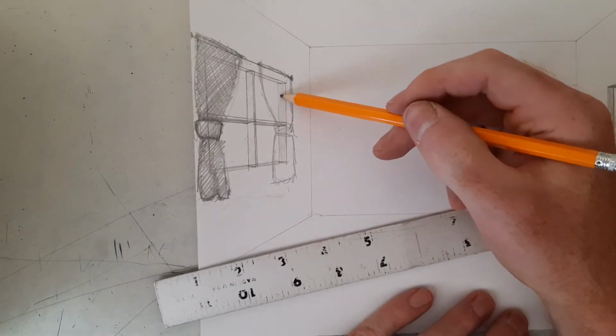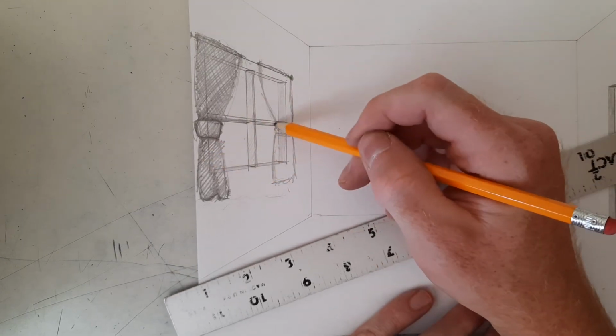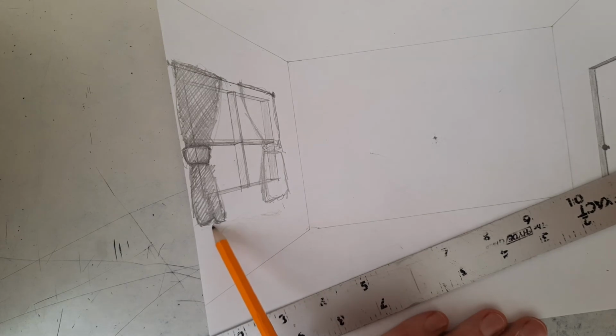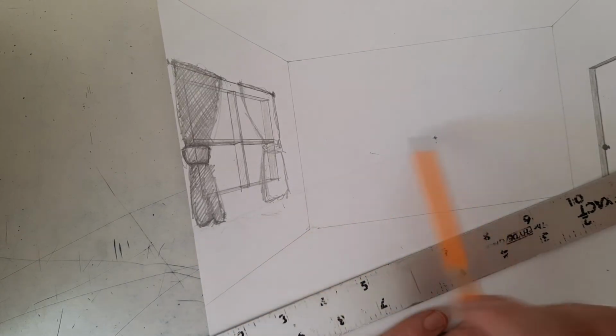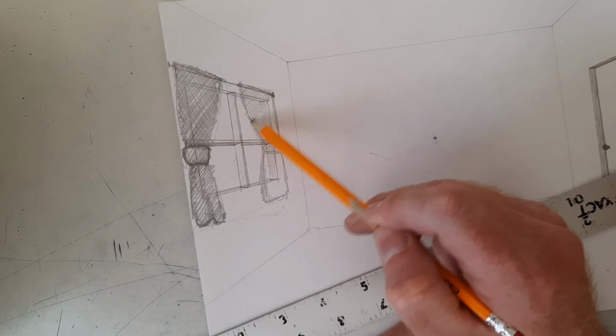So now this one over here is definitely smaller than this one over here, which is what we want. That's perfect, and it's smaller in the right way. It makes sense that it's going back to this shape over here. So again, we'll come over here and darken things in a little bit.